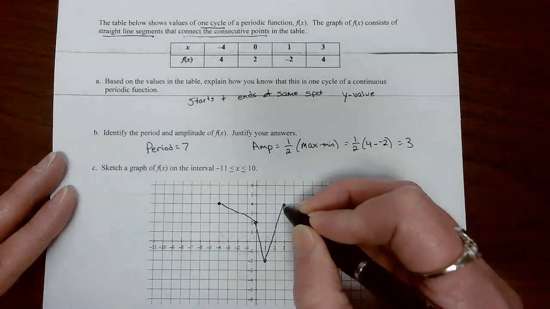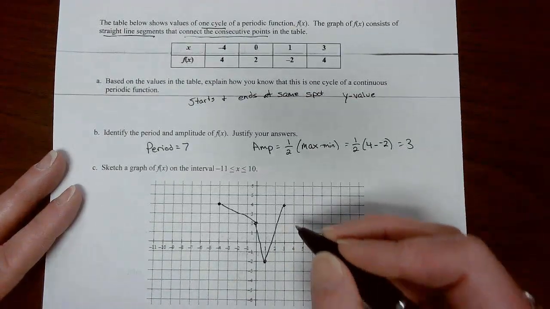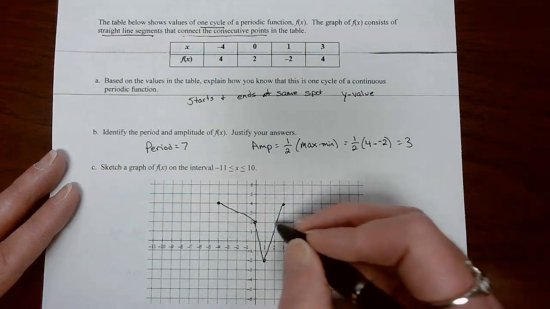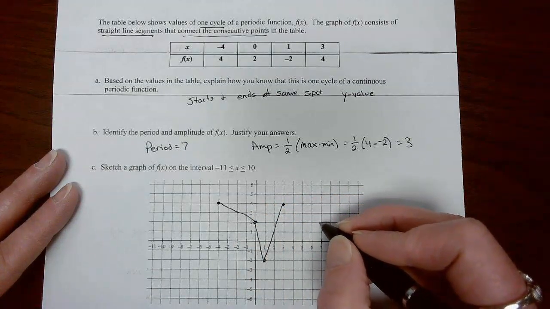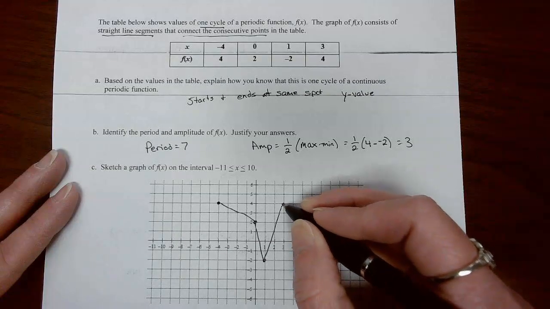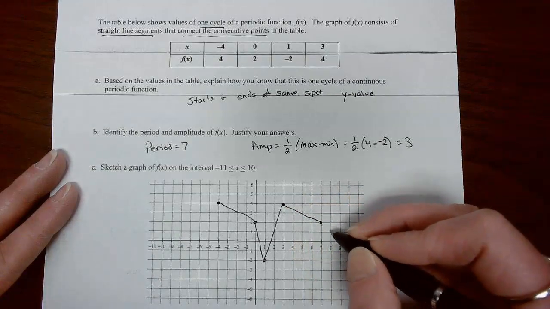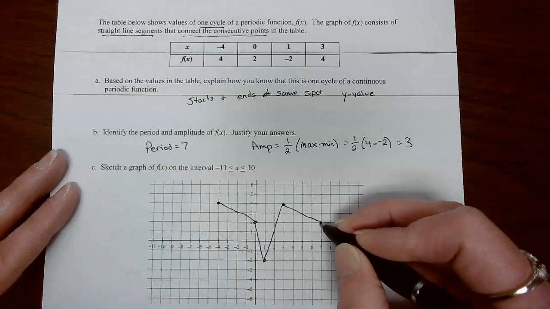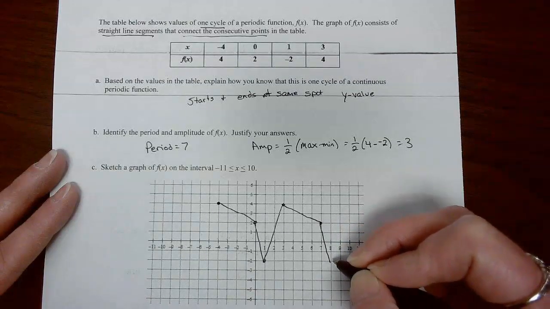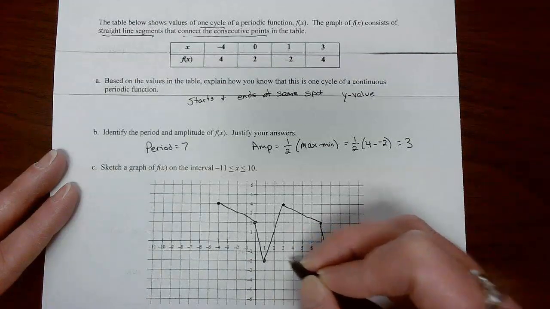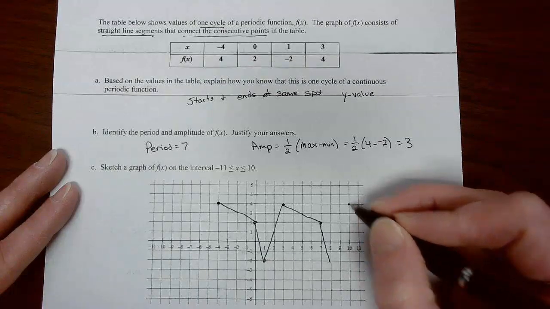And they tell us that it repeats itself. So then the next one would be 4 steps later. So we'd have one like this. We'd go over 1, down 4. And then 2 steps, and back up.